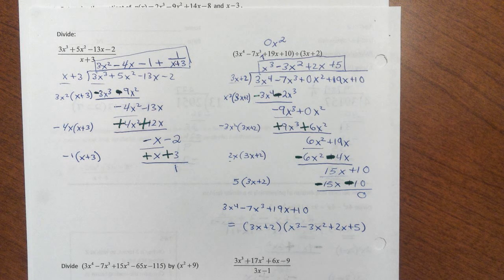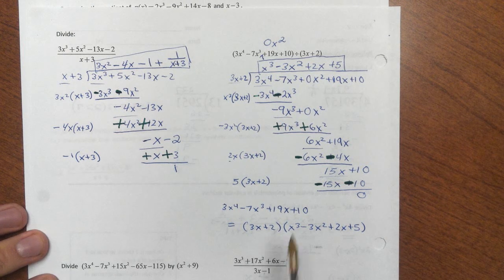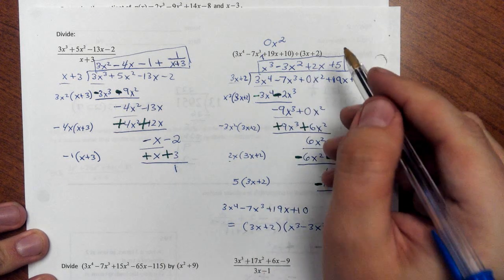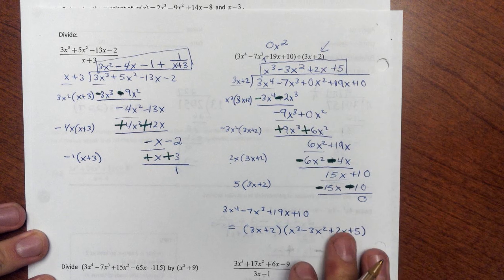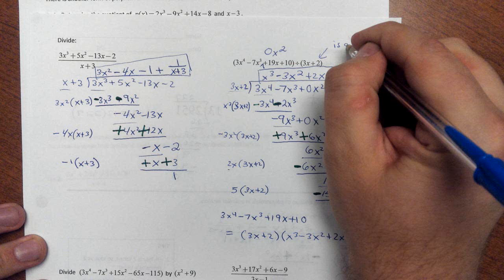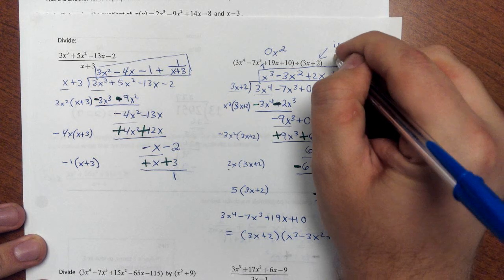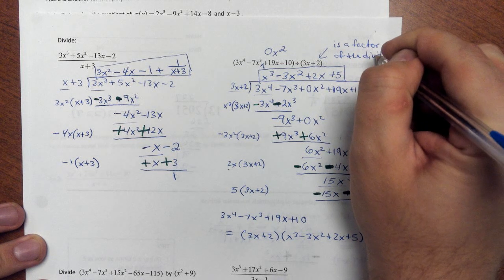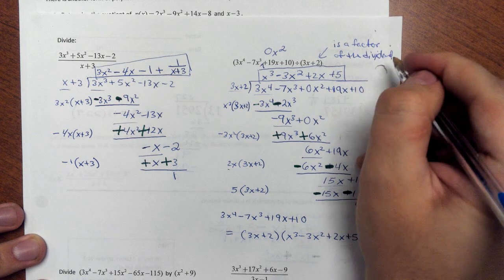So that's part of the reason we care about division. It gives us more options, more ways of tackling factoring problems. It's one of the most useful things about it. But the remainder was 0, which means 3x plus 2 is a factor. I'll write that up here. Is a factor of the dividend.